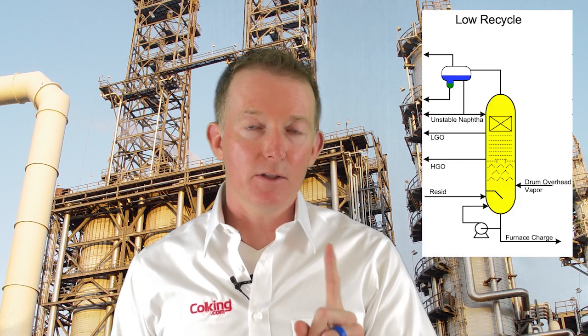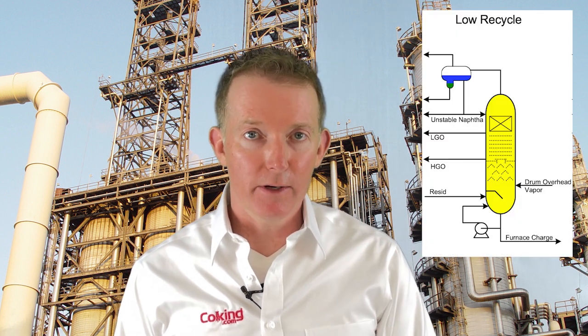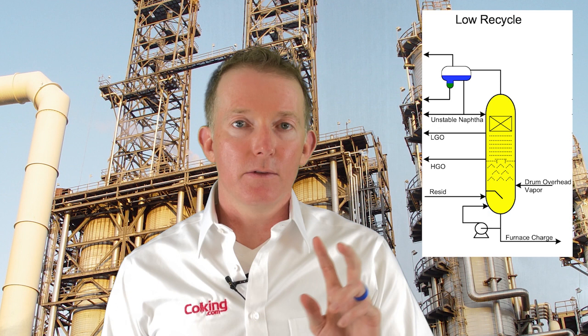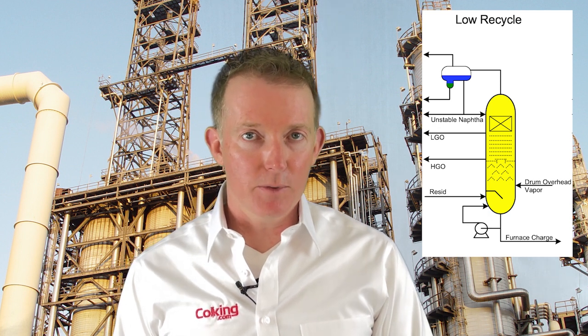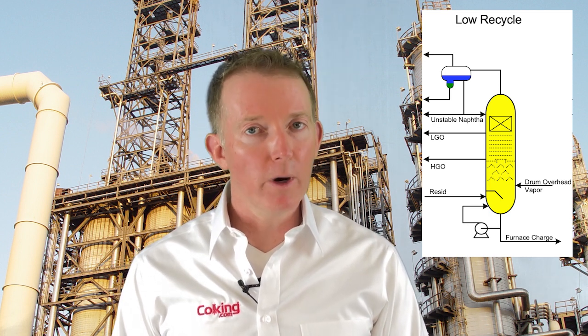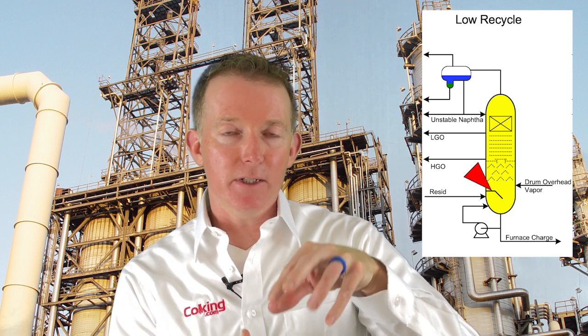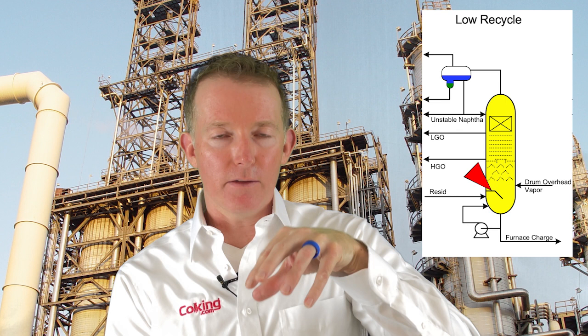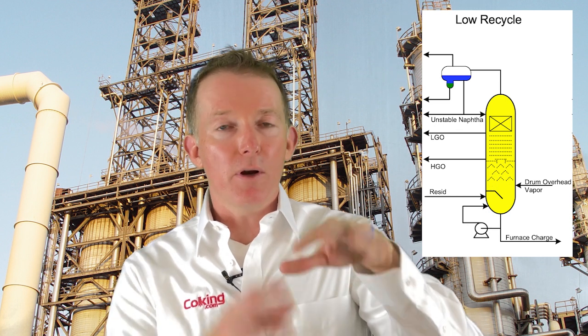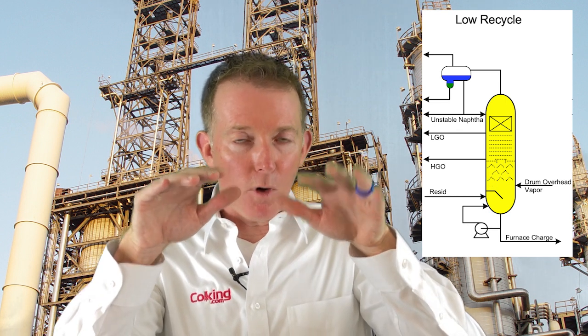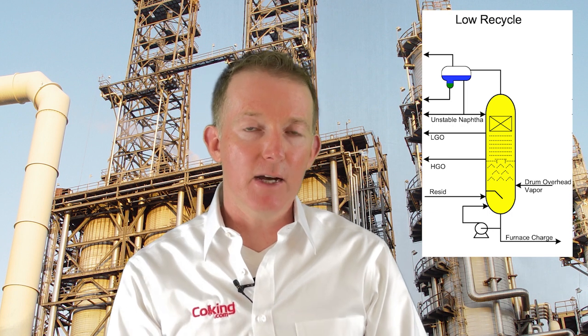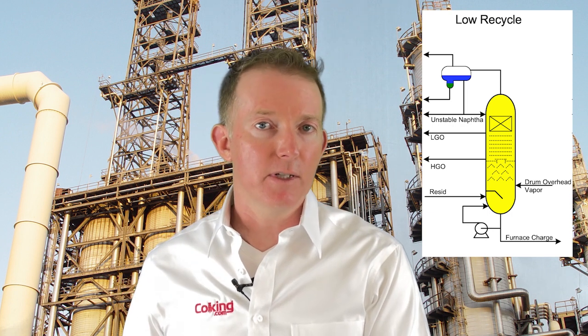The most common is what I consider the low recycle configuration, and two of the three licensors have this particular configuration where there is some sort of internal trap out tray arrangement in the flash zone of the tower, but all the material that comes from the wash zone basically just goes down to the bottom of the tower, goes into the heater as recycle.